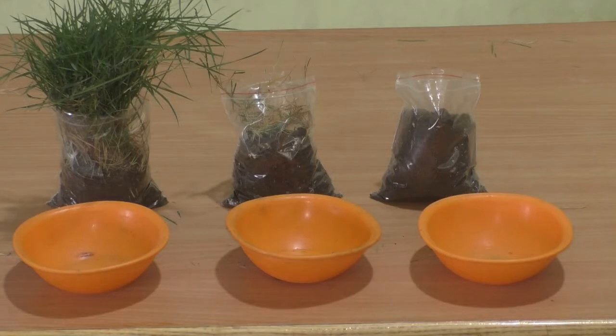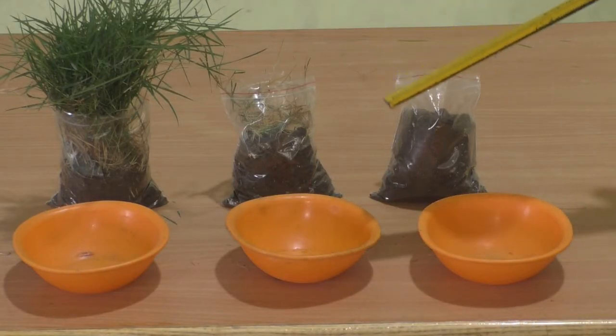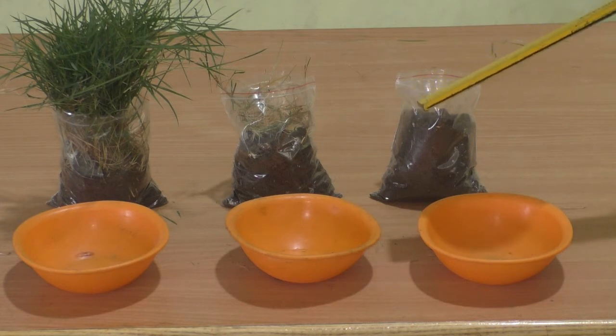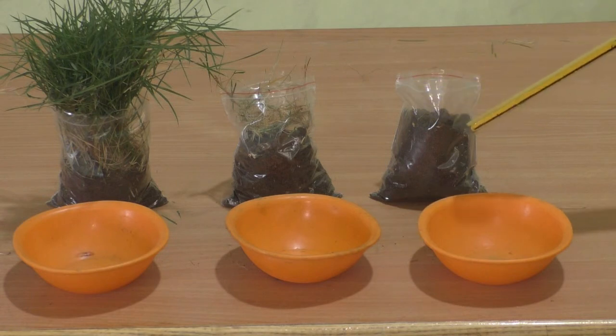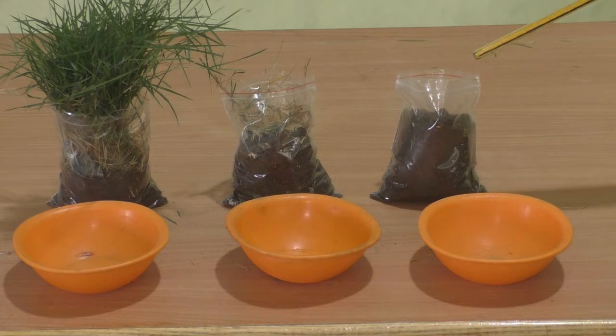Now, children, I am going to explain to you about soil erosion. So, what do you mean by soil erosion? Soil erosion is a displacement of the upper layer of soil. It is a form of soil degradation.